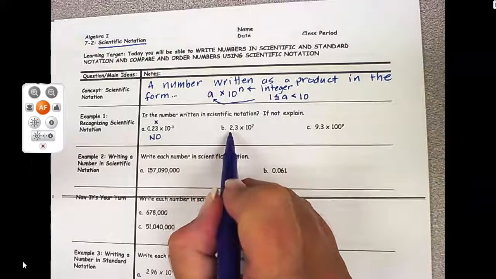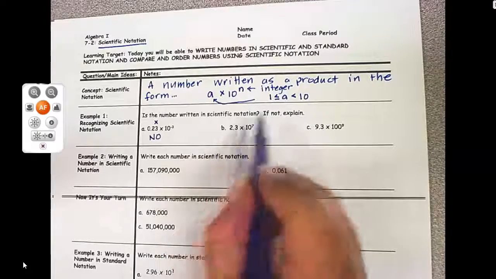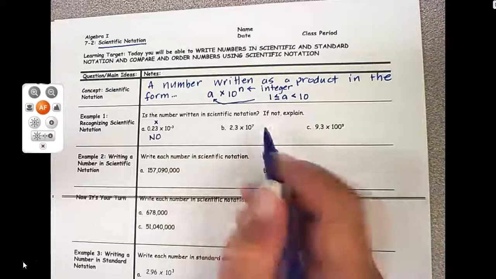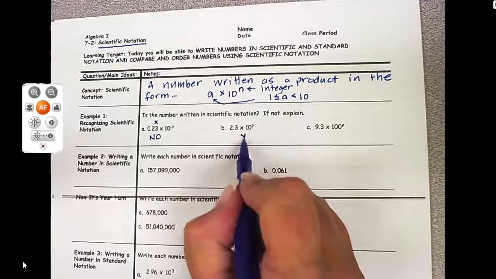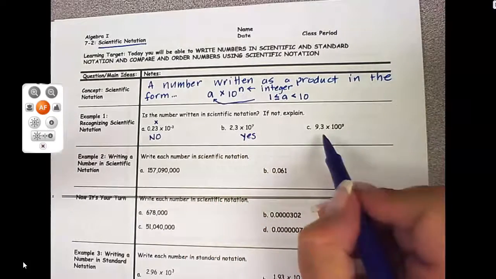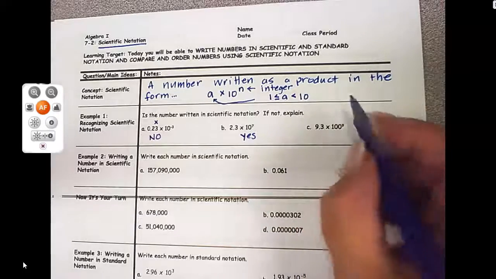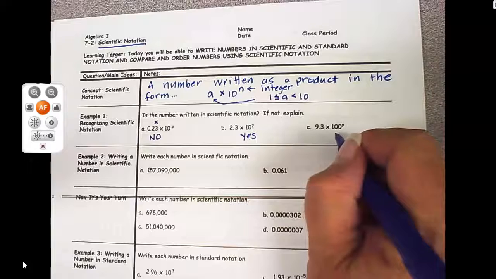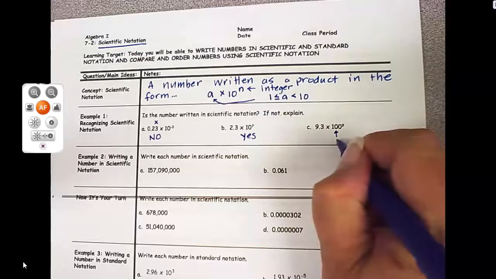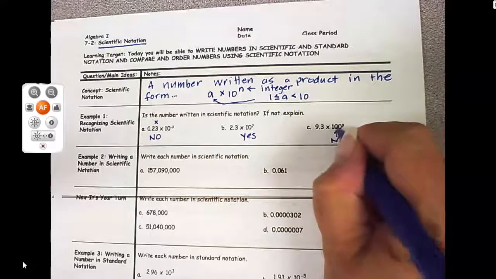Letter B, I've got 2.3, that's between 1 and 10, and times 10 to the 7th, that is an integer, so that works. And then 9.3 times 100 to the 3rd is not in scientific notation because this part right here must be a 10, not a 100.